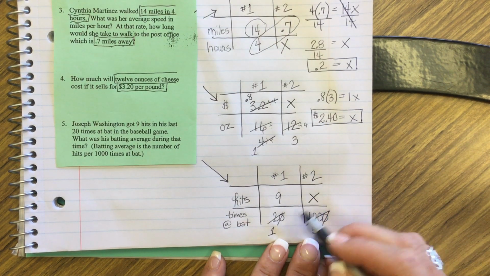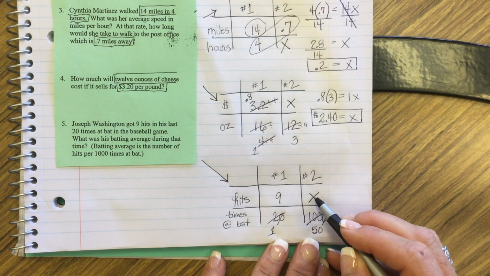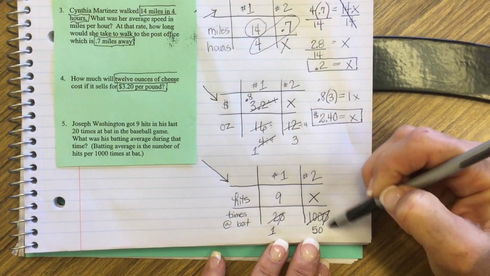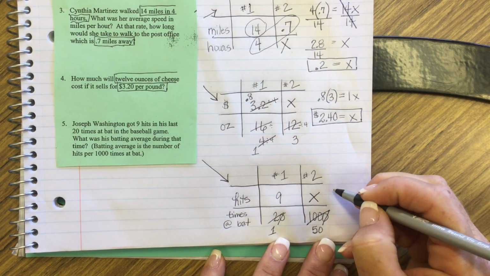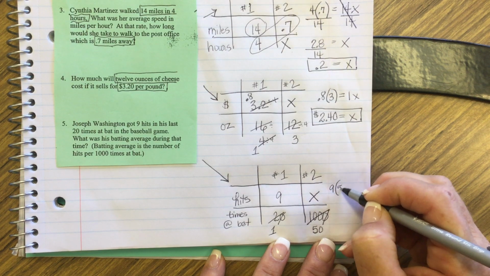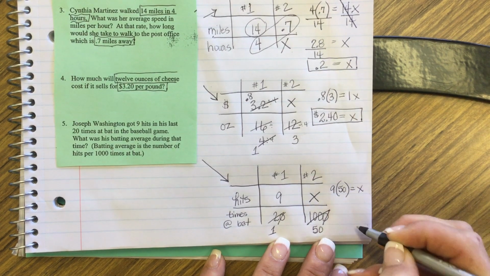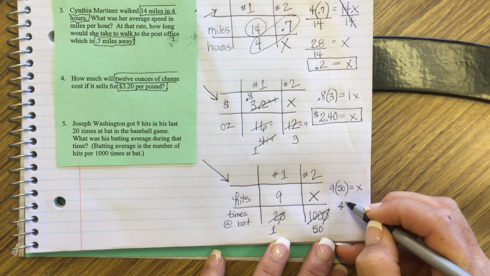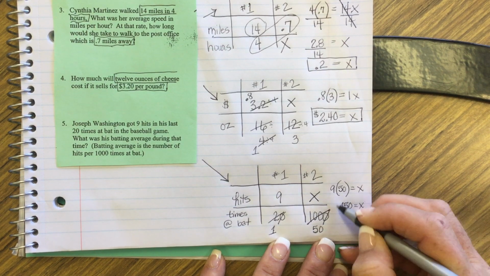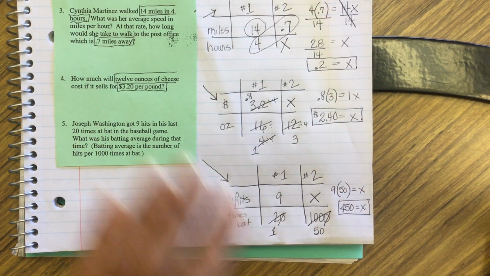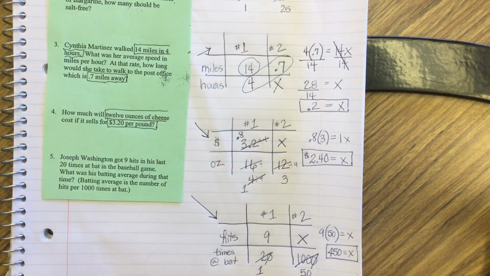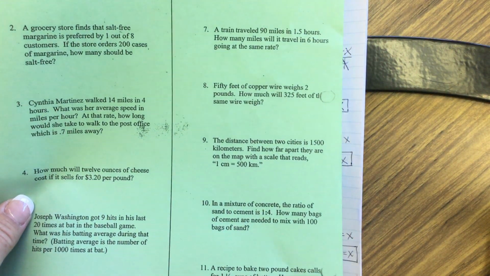And if you notice, whenever you have a 1 across from your x, your answer is the other 2 numbers multiplied, the cross product. So 9 times 50 is equal to x, which is 450. There you go. Go ahead and glue it down and complete the last 6 problems, and I will see you in class tomorrow.